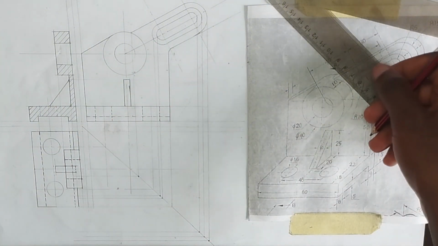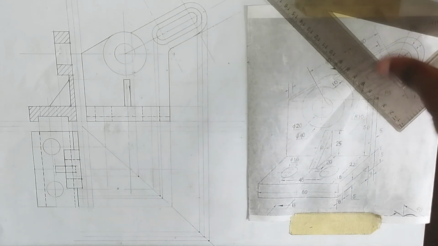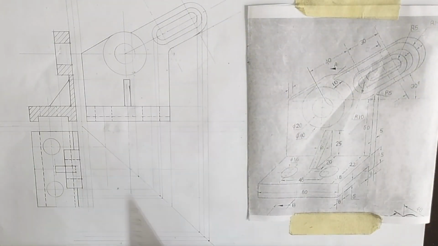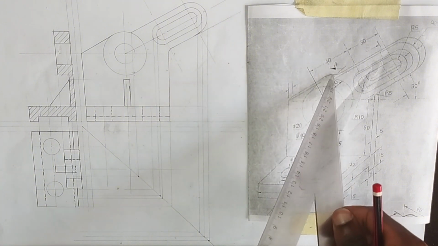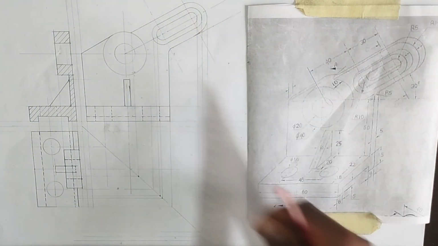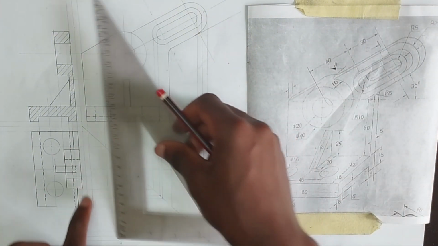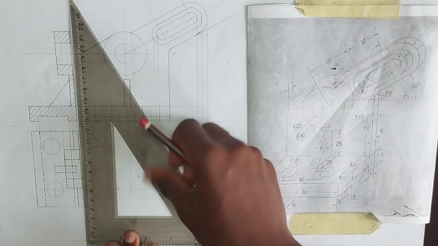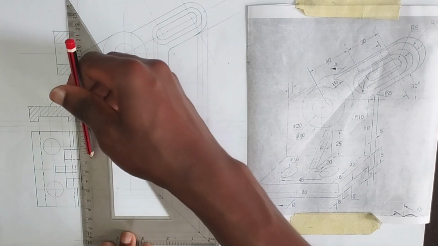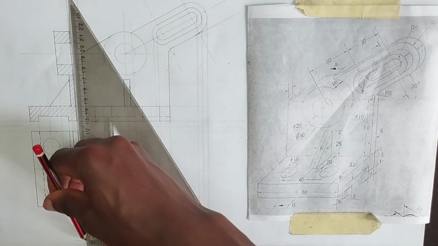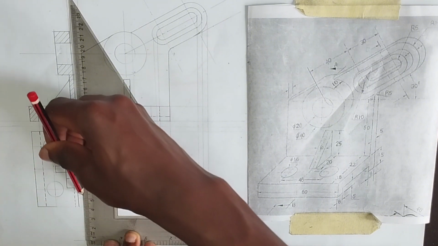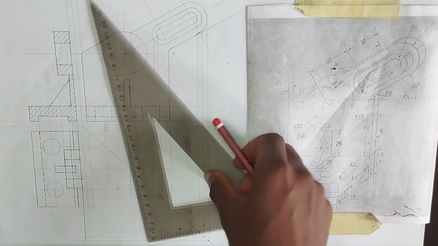Okay, so now what is next for us to do is to draw the plan, that is this particular plan. So the first thing is to extend this line. We are going to extend this line which is coming from here. We are going to extend it downwards like this. Okay, to this particular point, so we can thicken that line out.